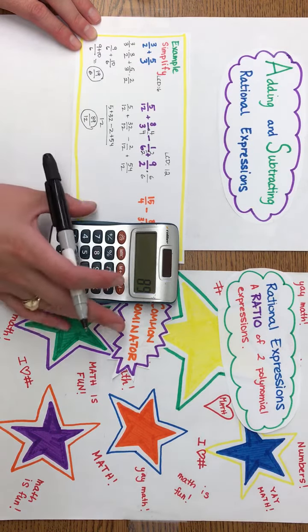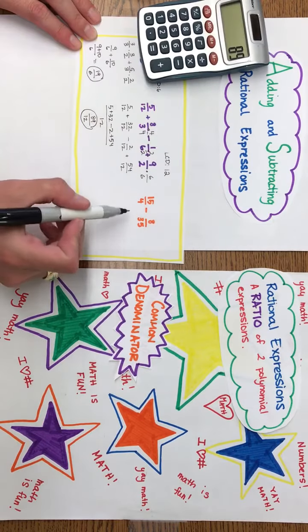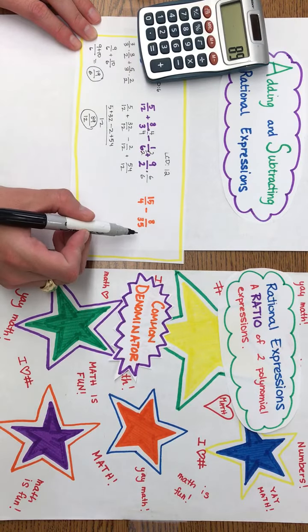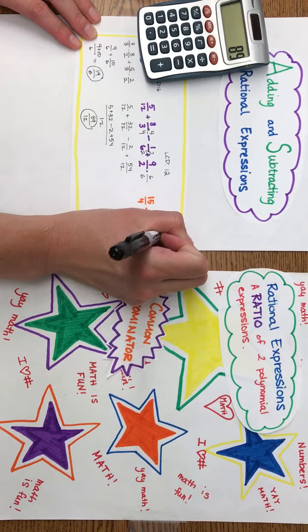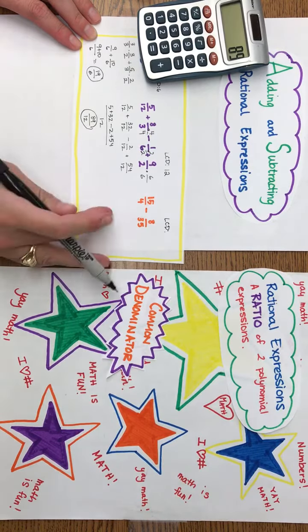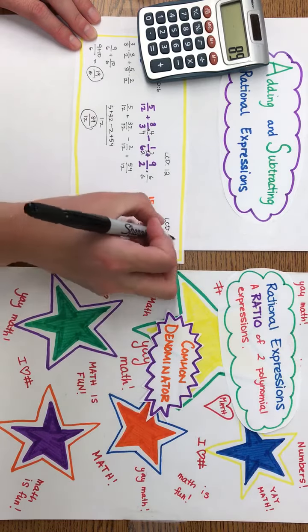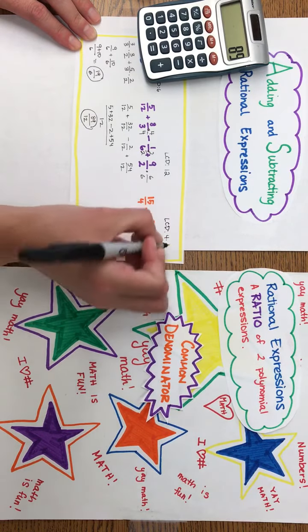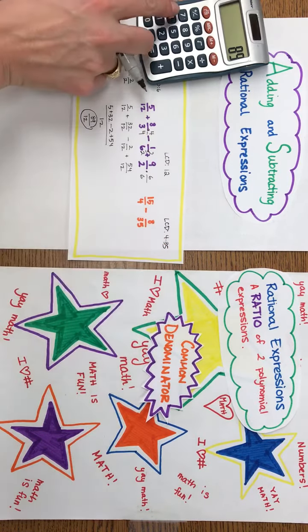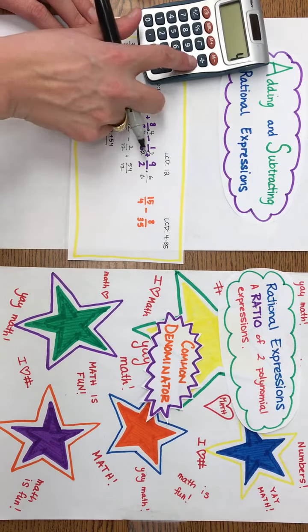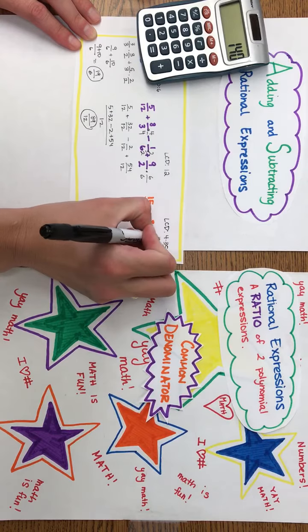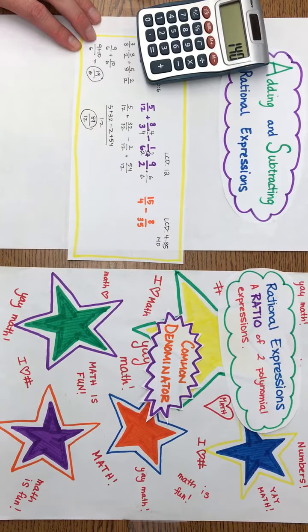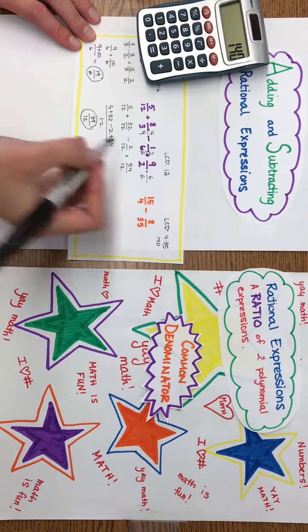So that is my answer. When I'm looking at 15/4 minus 8/35, and I'm looking for my least common denominator, 4 and 35 have no factors in common, so the least common denominator is 4 times 35, which is 140. So I have a least common denominator here of 140.